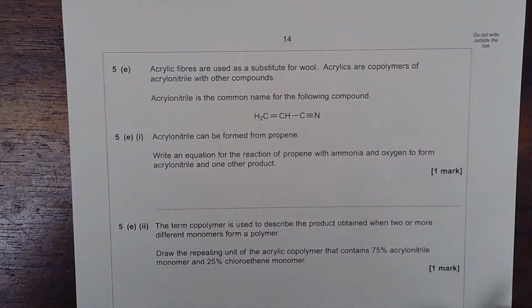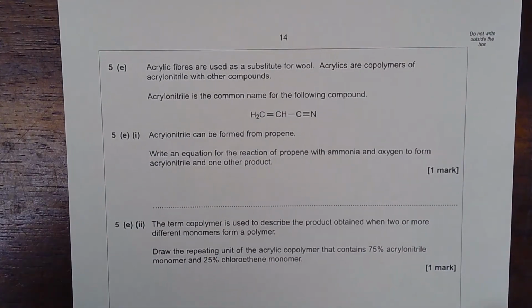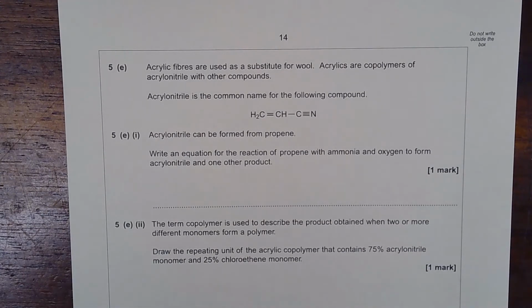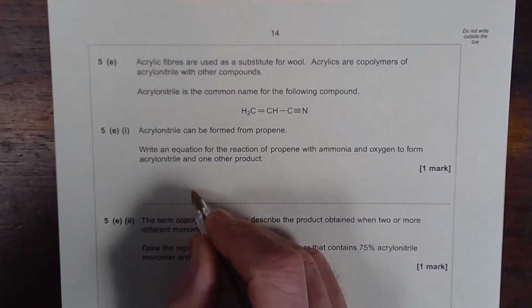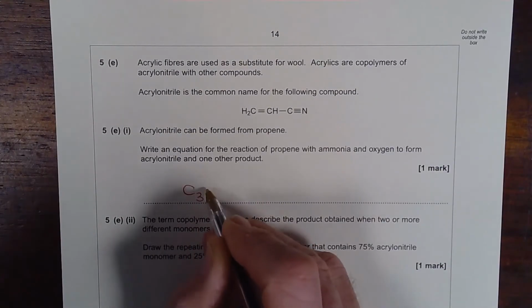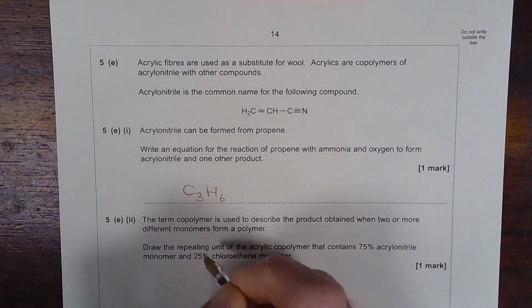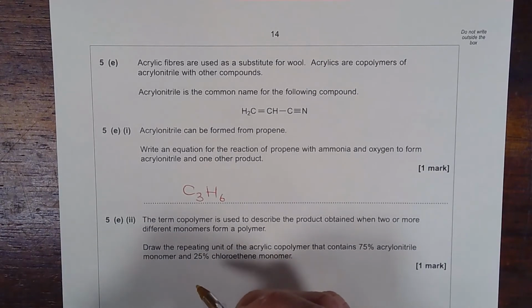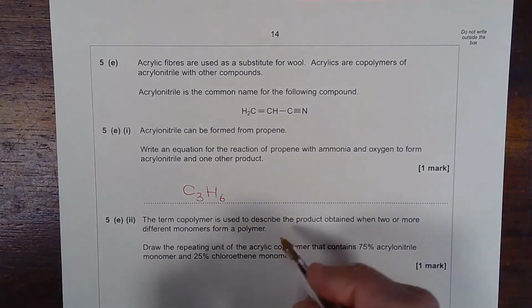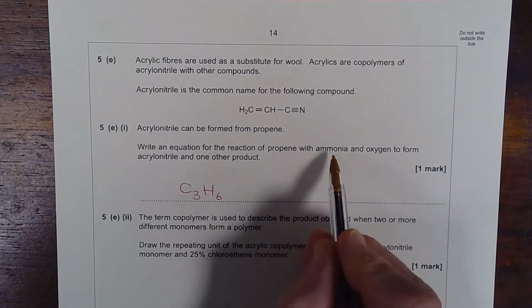And it moves on to some ideas about general reactions of acrylic fibers. So there's the acrylonitrile, and it says write an equation for the reaction between propene, C3H6, ammonia, and oxygen.